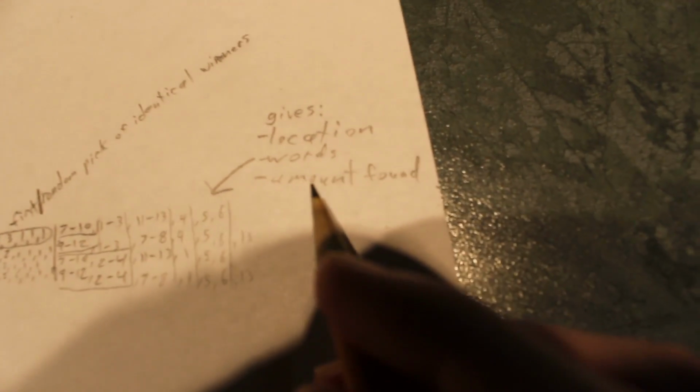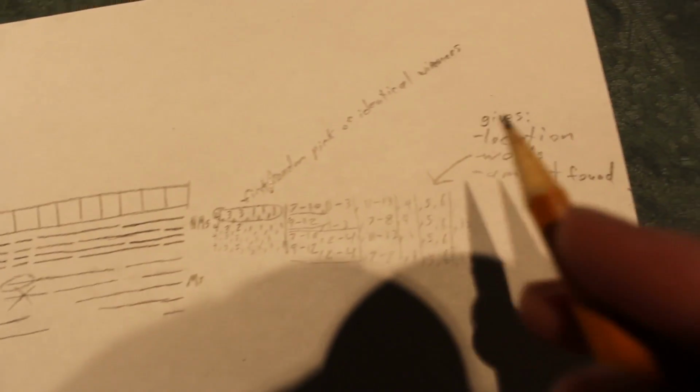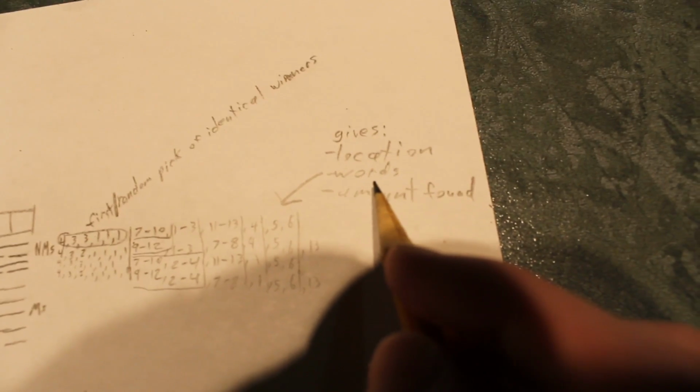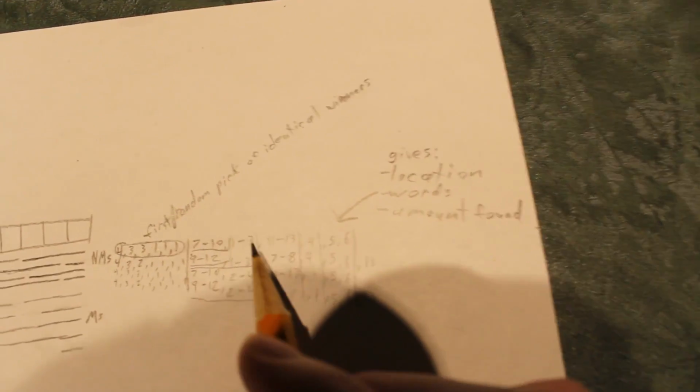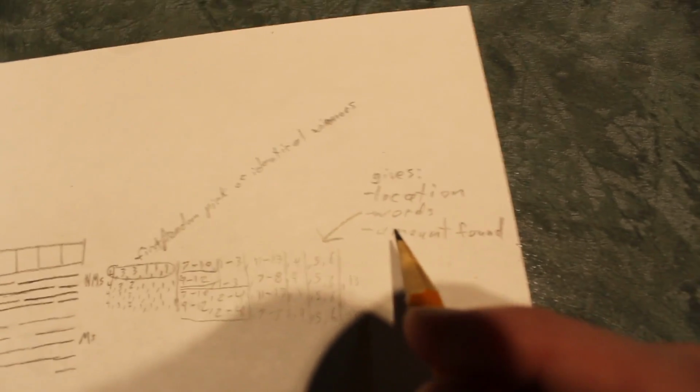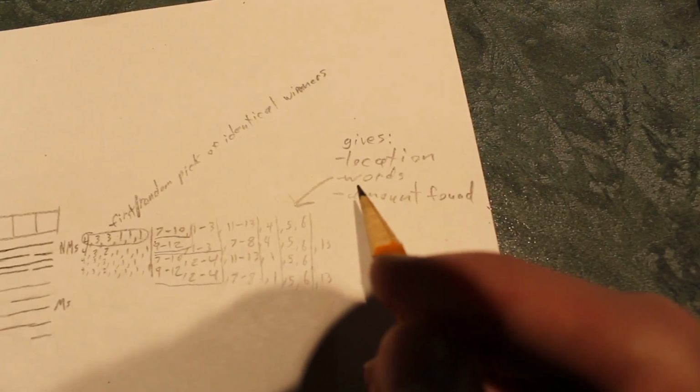And then that tells you the location it's at in this part we're striding with the window shrinking. This tells you how many words, say like 7 to 10, which is 7, 8, 9, 10.